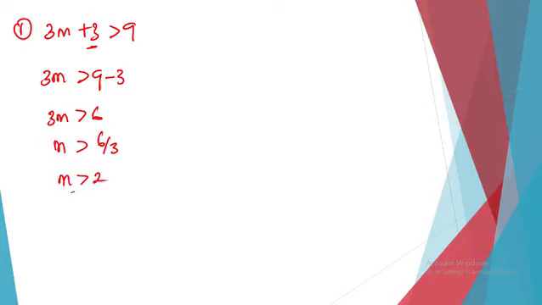So we have 3m greater than 9. 3 crossing over becomes minus 3. Therefore, 3m is greater than 9 minus 3, which gives us 6. Then m is greater than 6 divided by 3, so m is greater than 2. That's just how the inequality works.